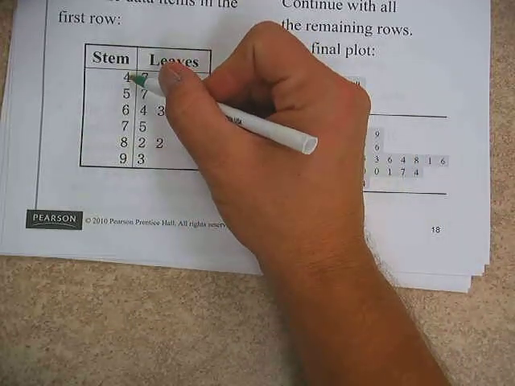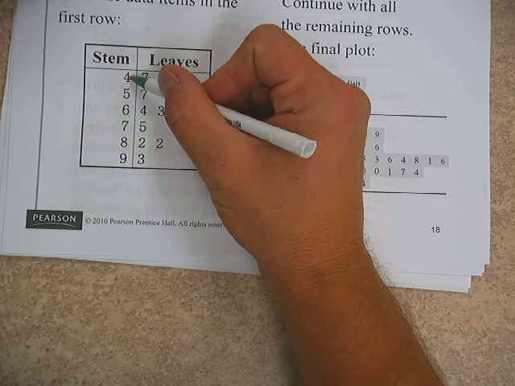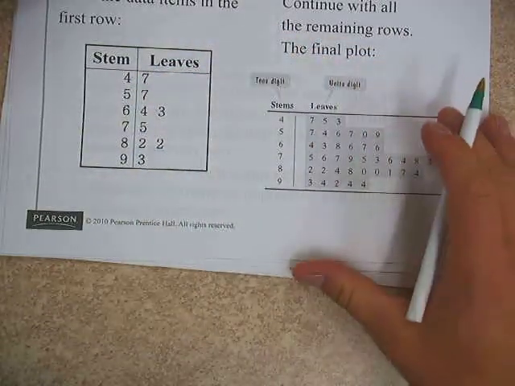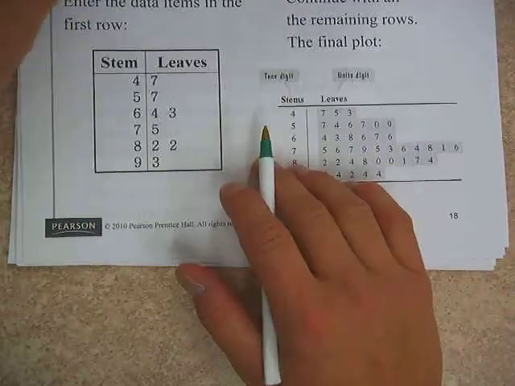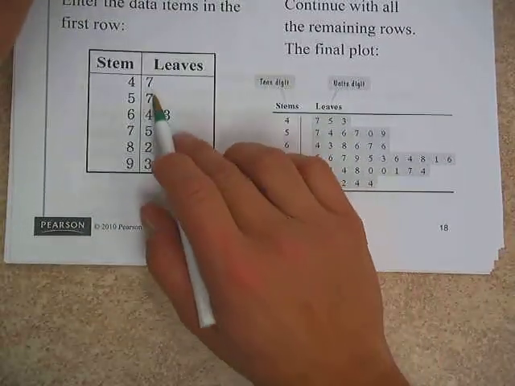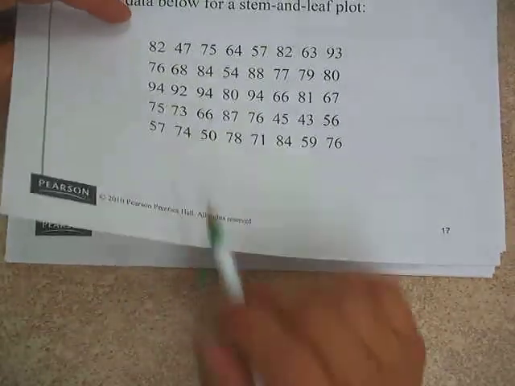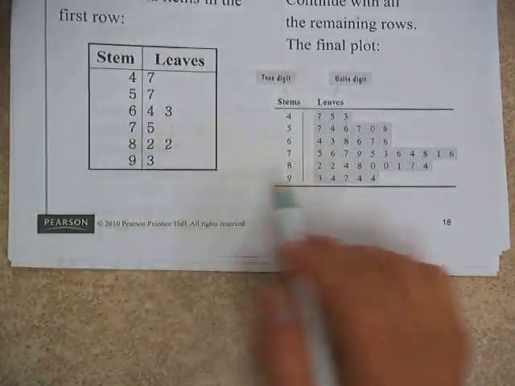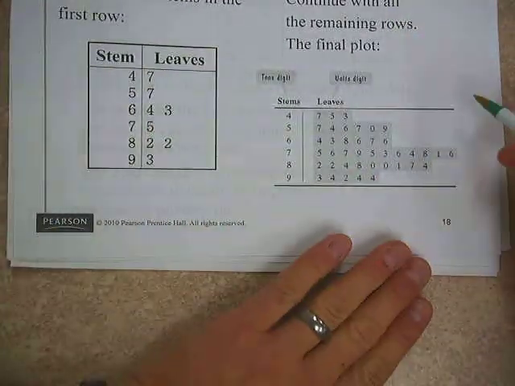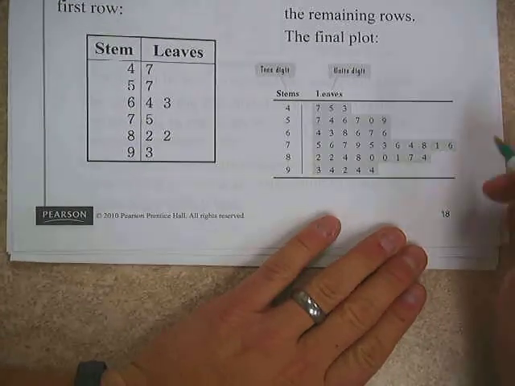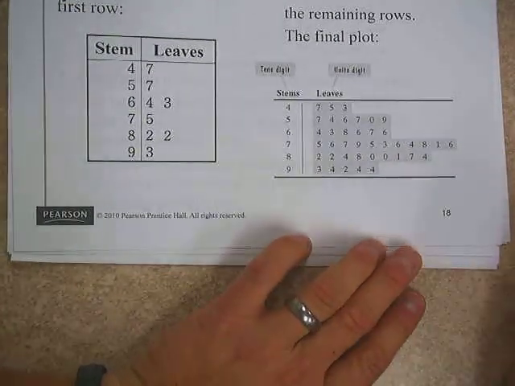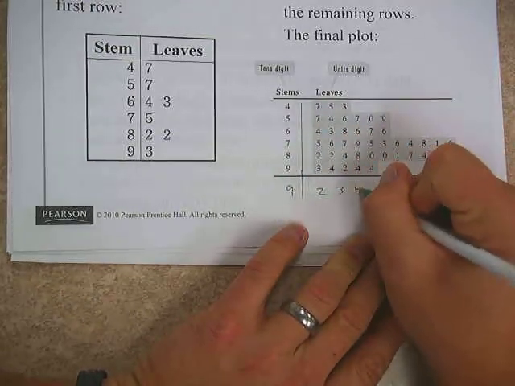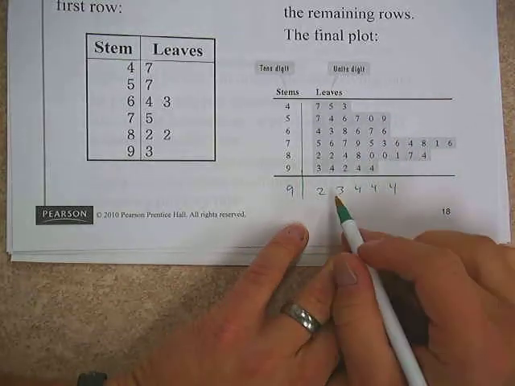So remember, this was the data that we had from the test. If we were to draw a stem and leaf plot for these data, remember we had 40s, 50s, 60s, 70s, 80s, and 90s. So what we're going to do is take the tens digit and write those as our stems, and then our leaves are going to be in this row over here. There are a couple of things we want to make sure we do when we make a stem and leaf plot. This is the data for the first row. Remember, we had a 47, a 57, 63, 64, and so on. And then this is a stem and leaf plot for the entire set.